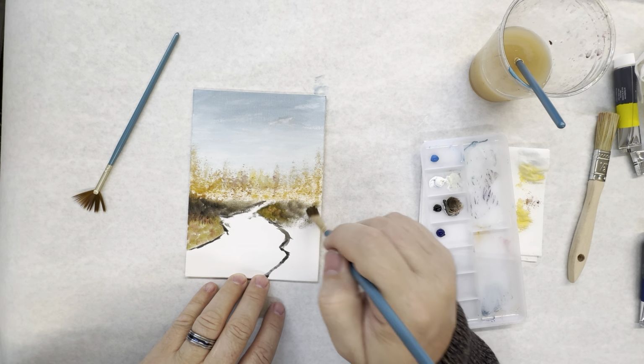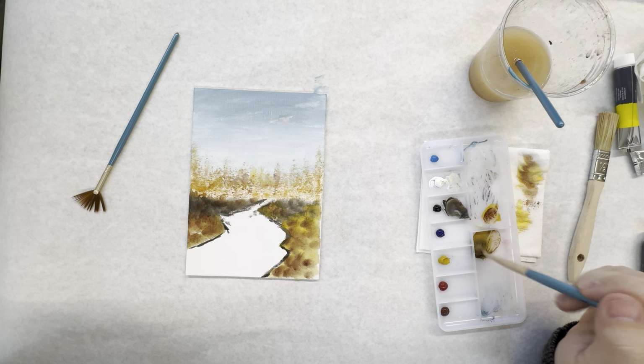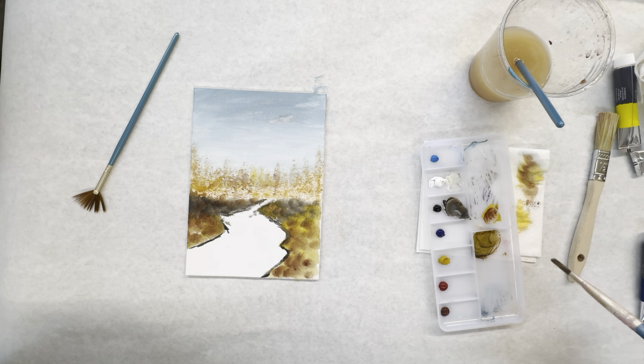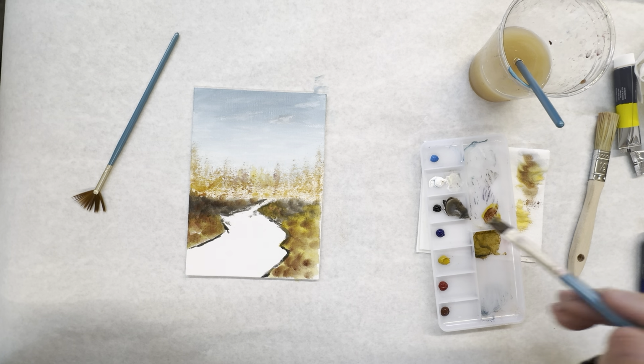Okay. All right, one of the things I want to do is darken this area up here a little bit. So I'm going to take some burnt sienna, a little bit of scarlet. Let's get a little bit of that black, just a tiny bit. Oop, that's a little too dark. So we're gonna lighten that up just a little bit. And I want to darken up this area here a little bit.